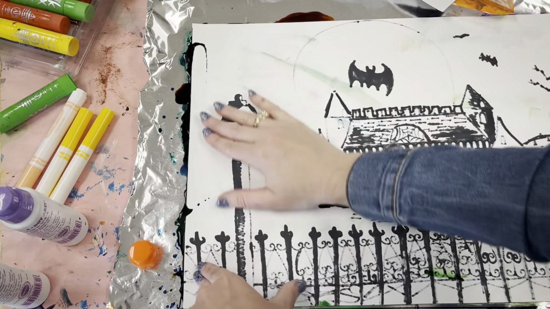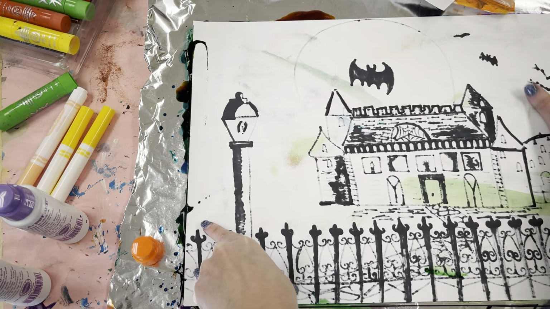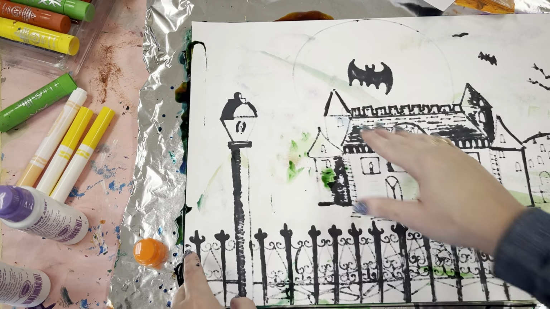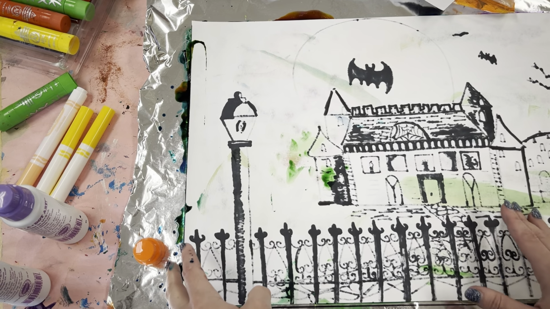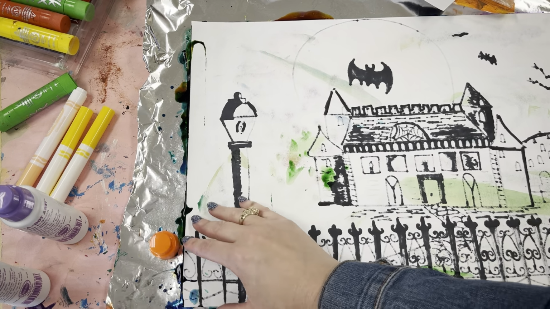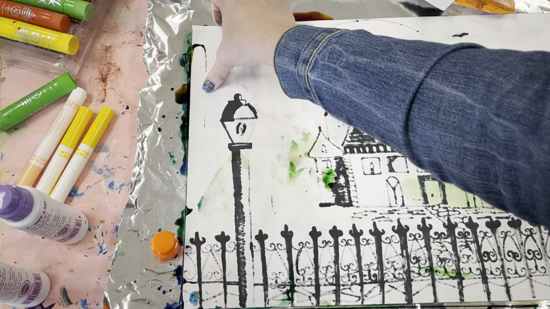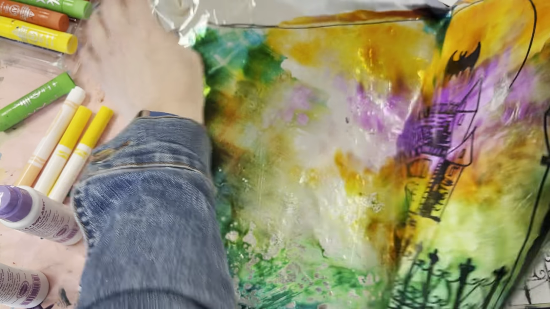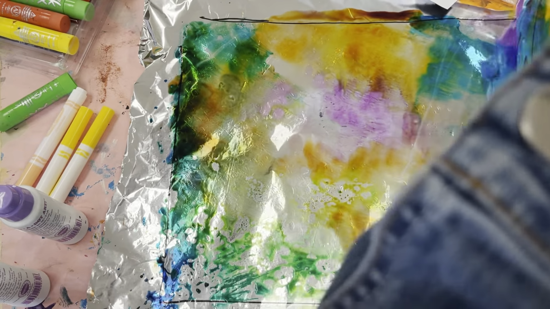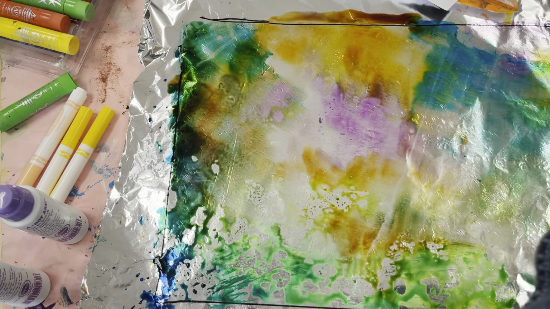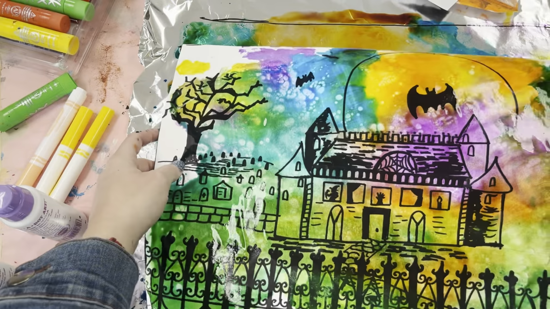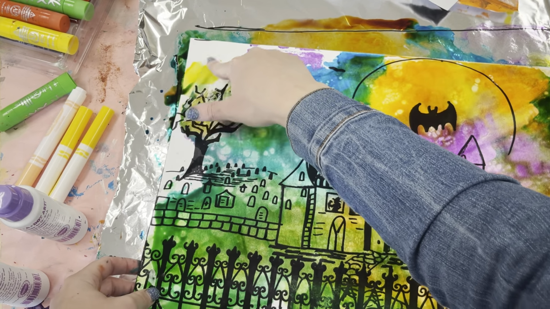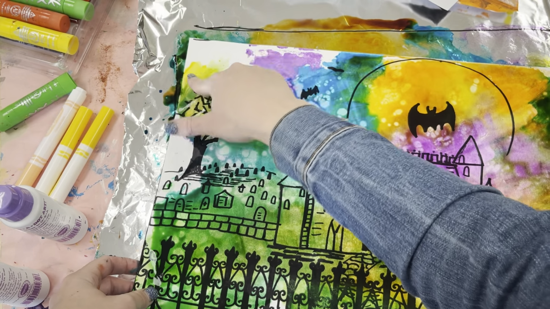If you make a mistake, that's okay. Let it dry, and then you can paint what you want to fix with acrylic paint. So I can see a mistake already happened there. But that's okay. Bob Ross says there's no mistakes, only happy accidents. That's actually really cool looking. I like that. Alright, so you can kind of see we didn't have enough ink here, but that's okay. We can let it dry and then do a second coat.